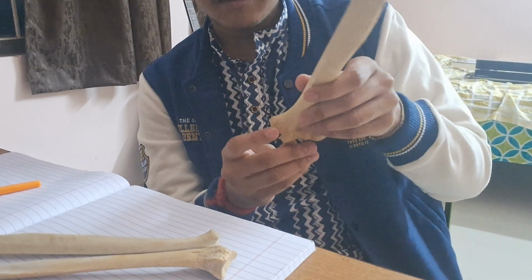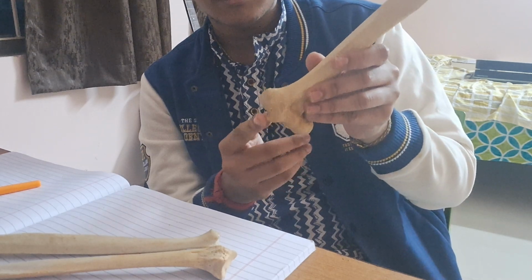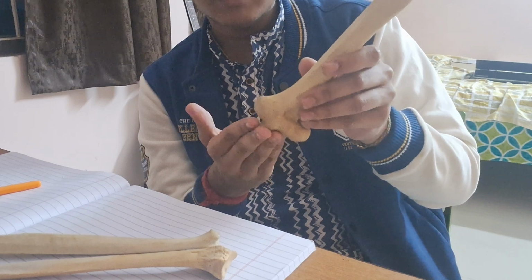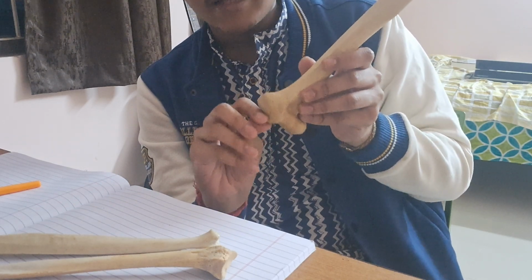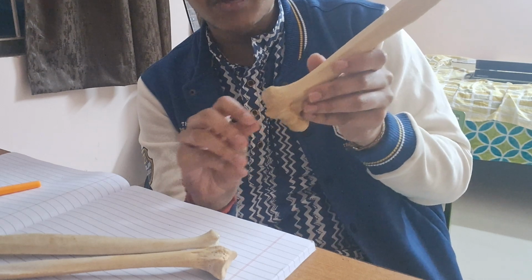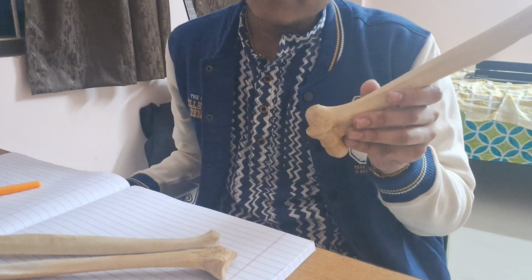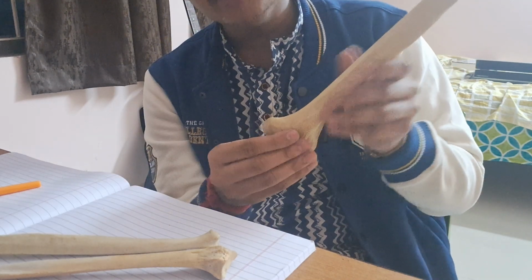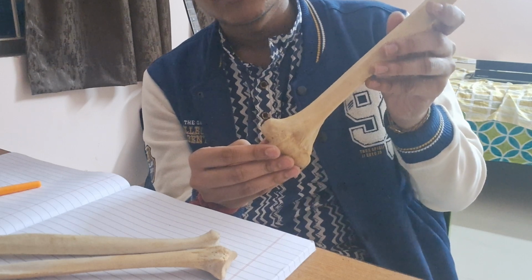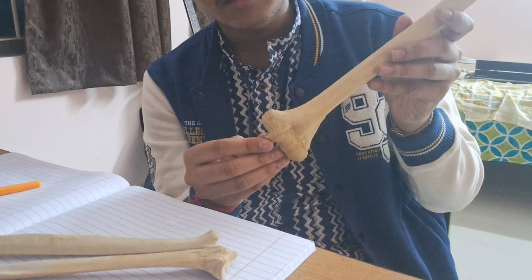This is because the forearm gets deviated due to this deeper part of the medial flange of the trochlea. Because it is projecting more below, it is deviating the forearm away from your pelvis. This is called the carrying angle: the angle between the axis of arm and axis of forearm is called the carrying angle.